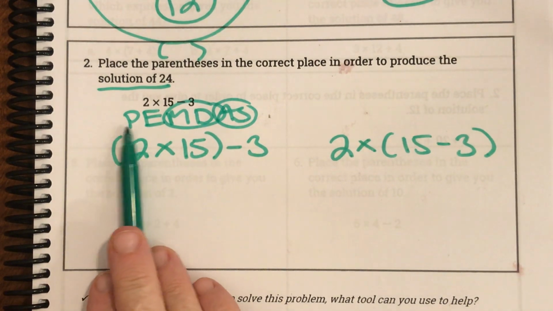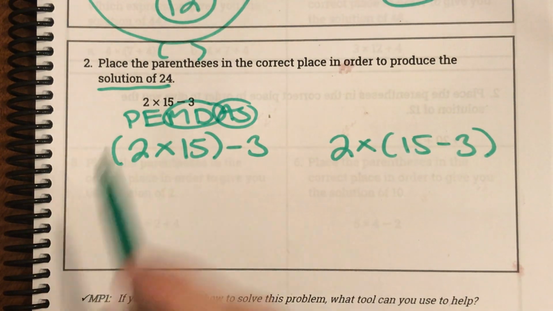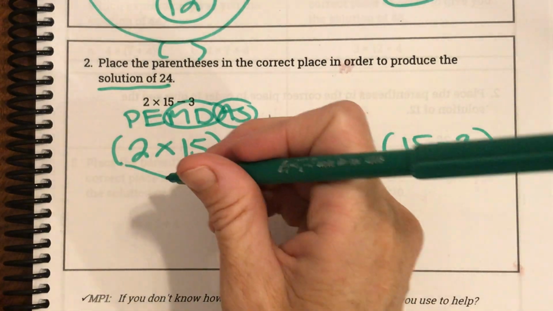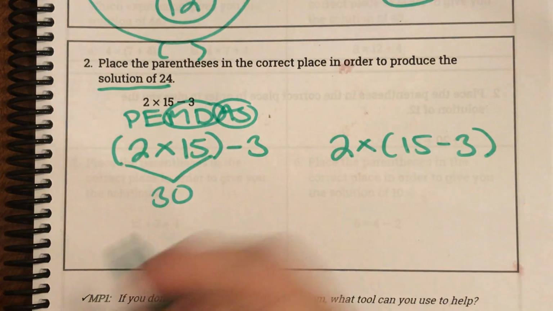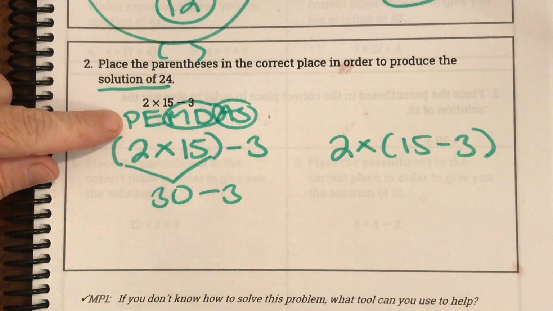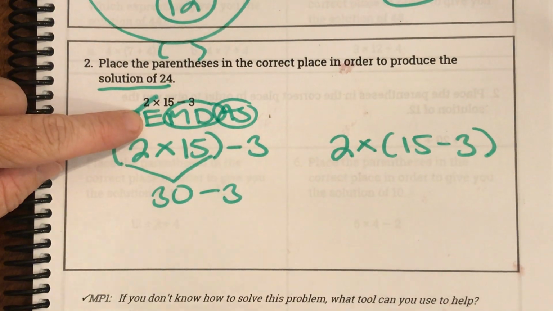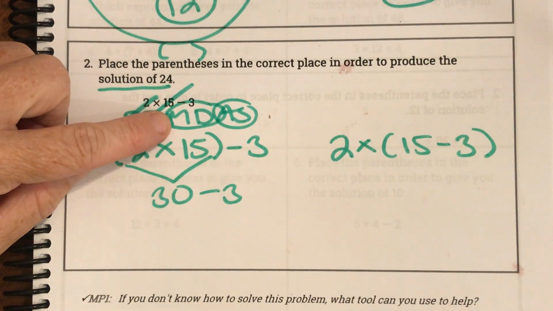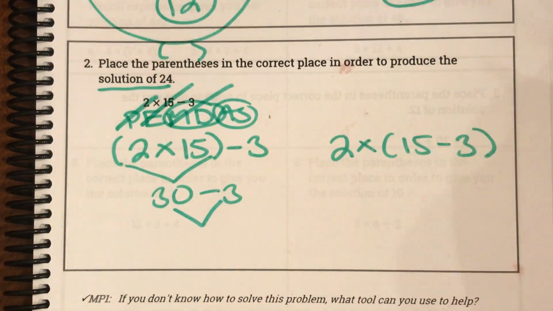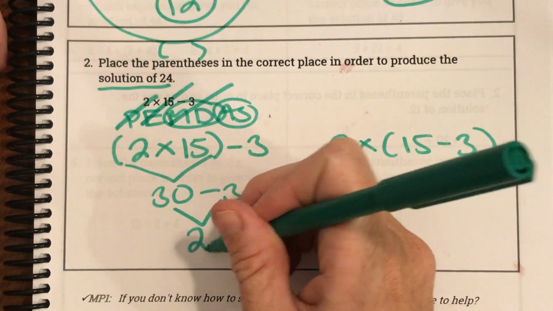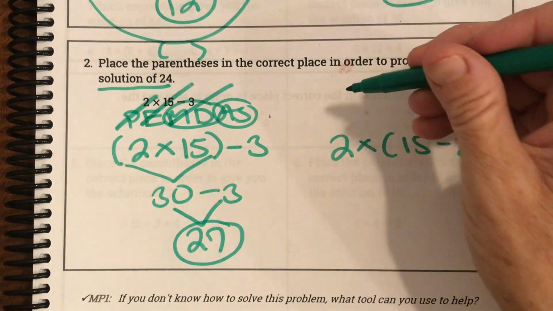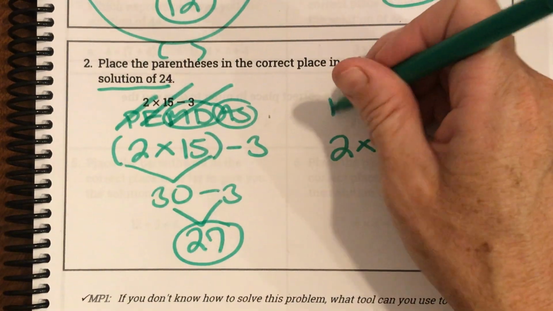Okay, so we ask ourselves, do we have any parentheses? Yes, that has to be solved first. 2 times 15 is 30. Let's copy everything else down. Do I have any more parentheses? No. Any exponents? No. Any multiplication or division? No. Any addition or subtraction? Yes. 30 take away 3 is 27. Okay, let's try our next one because that didn't give us the solution I'm looking for.